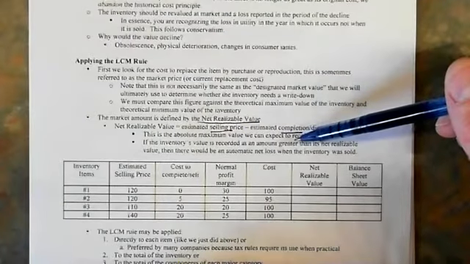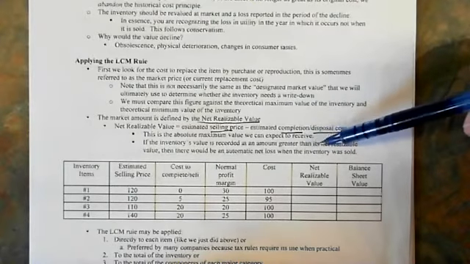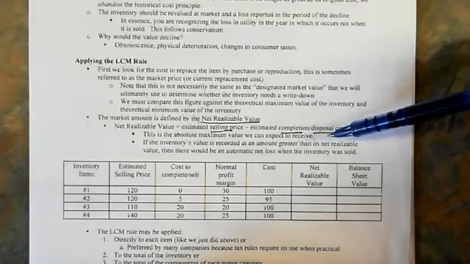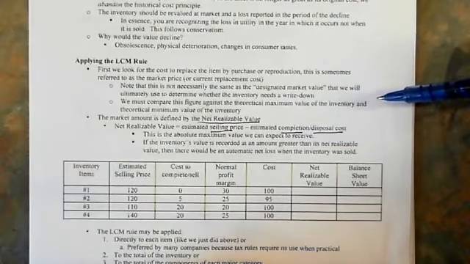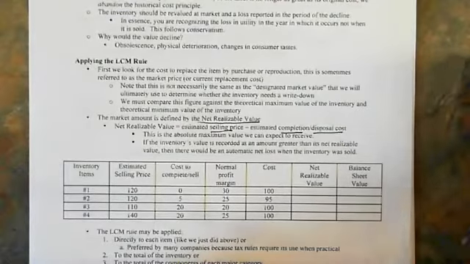If we marked the inventory any higher than this, we would have negative gross profit because we wouldn't be able to move the inventory without taking a hit over our costs. So the inventory's value is going to be either the cost or the net realizable value.